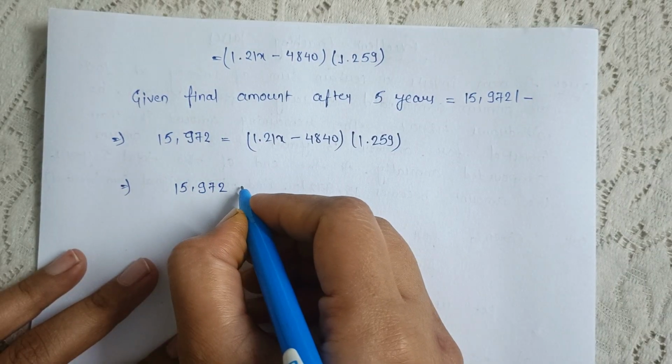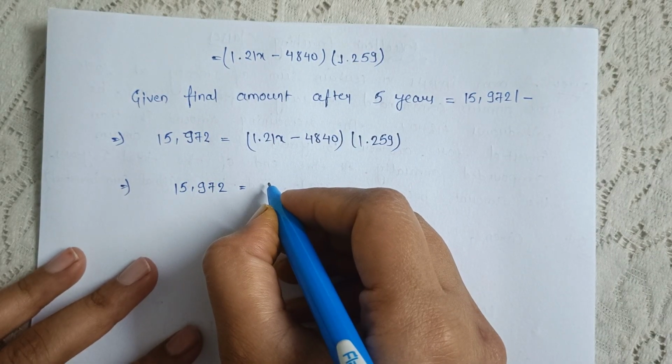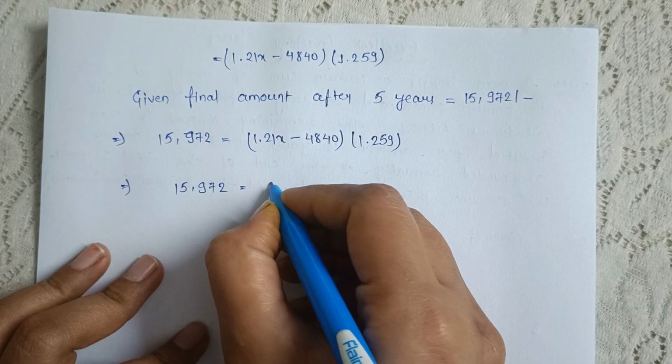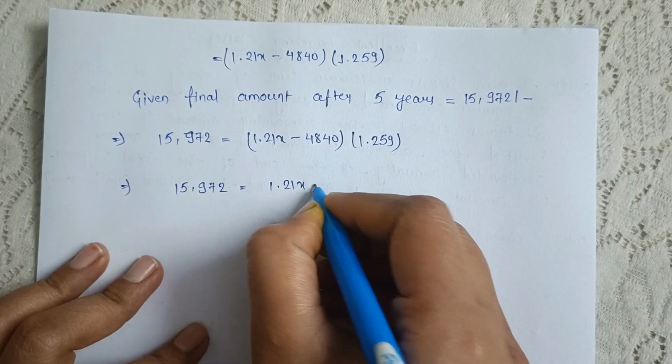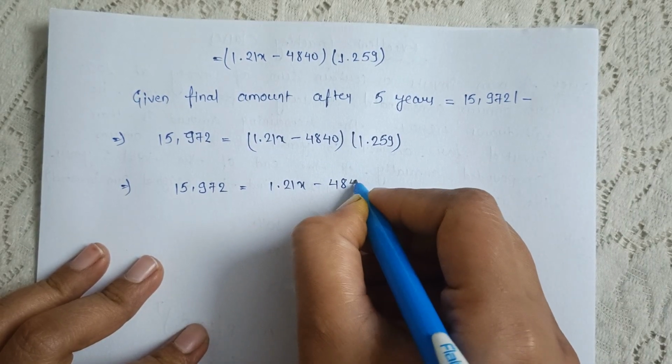15,972 equals (1.21x minus 4840) times 1.259.